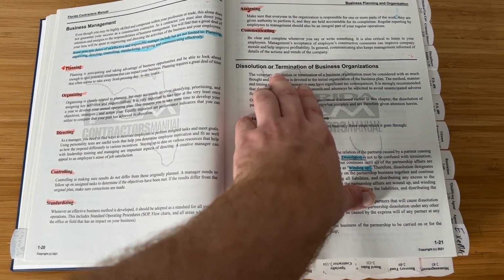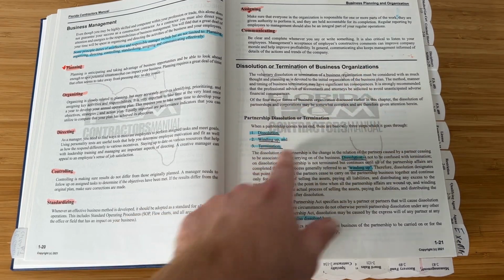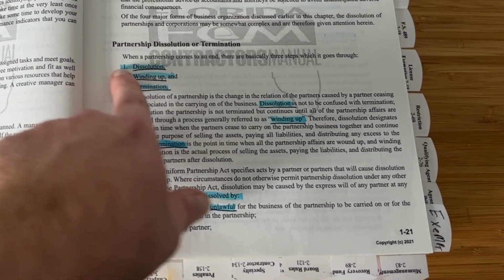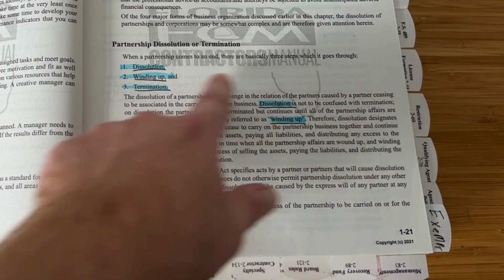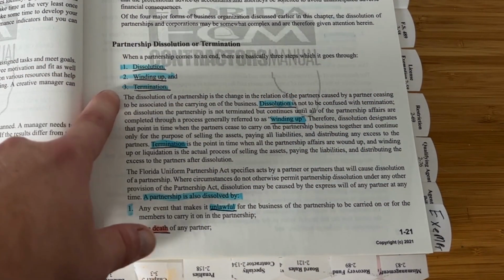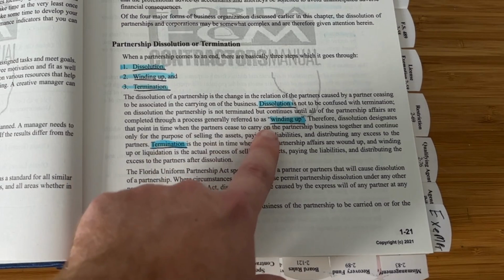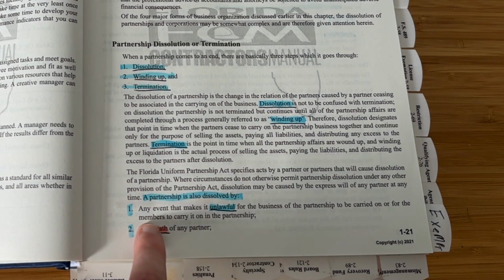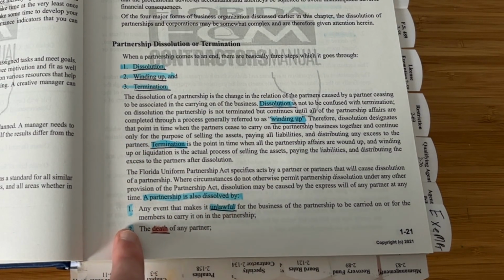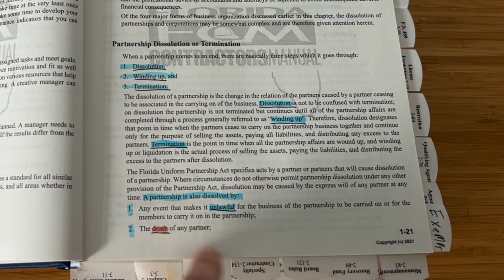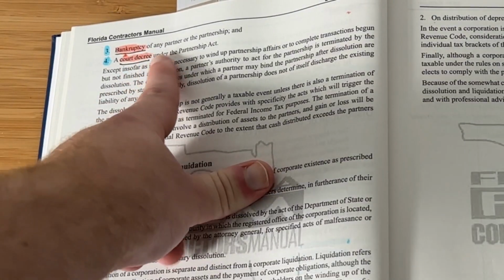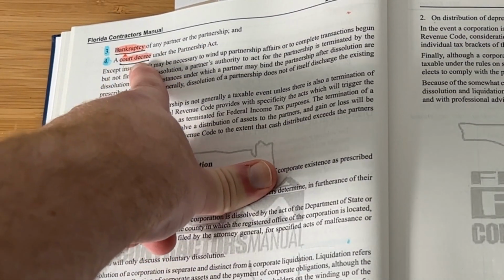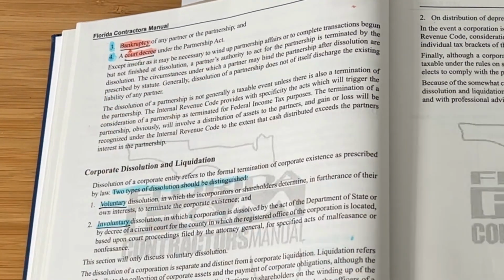So right here is dissolution or termination of business organizations. When a partnership comes to an end, there are basically 3 steps which it goes through: dissolution, wind up, and termination. A partnership is also dissolved by any event that makes it unlawful, the death of any partner, bankruptcy of any partner, a court decree under the Partnership Act.